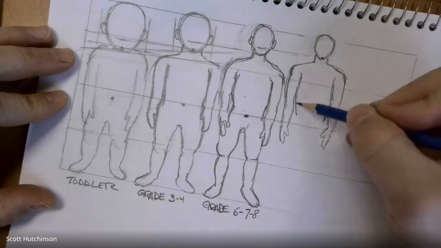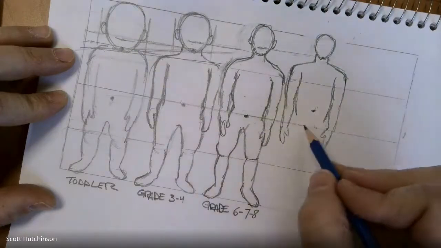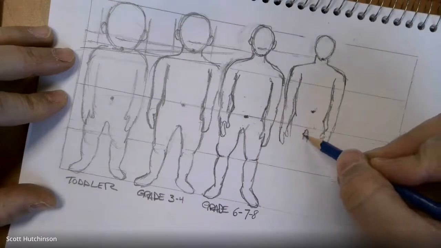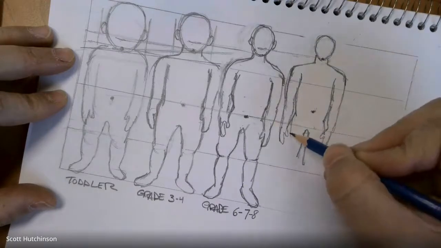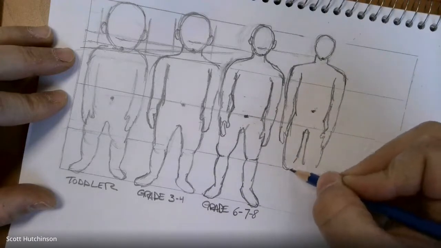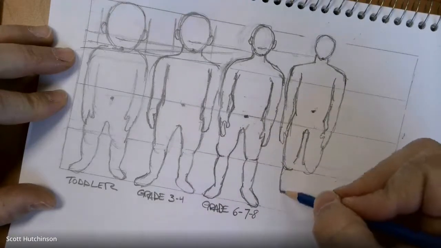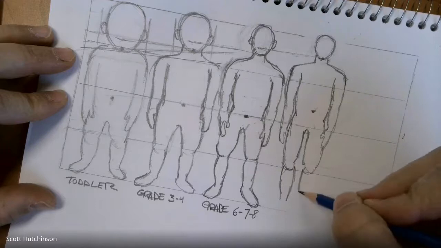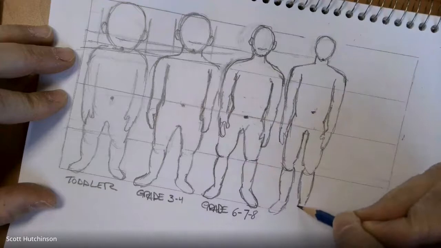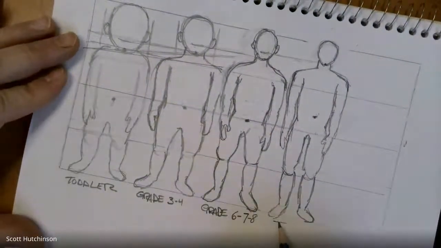Torso. And then we're looking at our legs, starting a bit higher. Okay. Our thighs have stretched out. Okay. Knees, surprisingly, your knees are almost always in the same spot. Calves and feet. Okay, now we've got our teen.